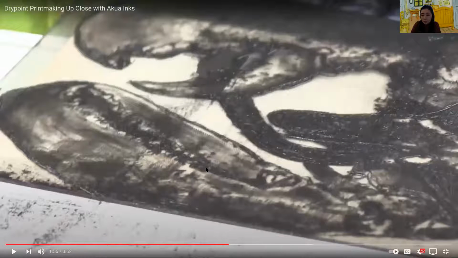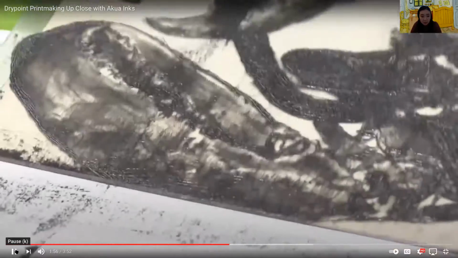Okay, so see, she just wiped away all the ink from the surface of the plate, but the burrs hold the ink in all the scratched lines. Wiping fabric.